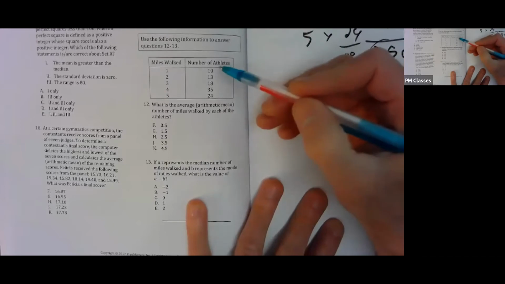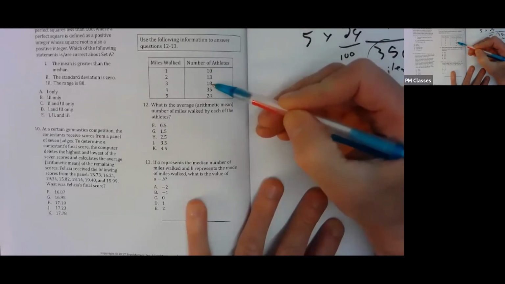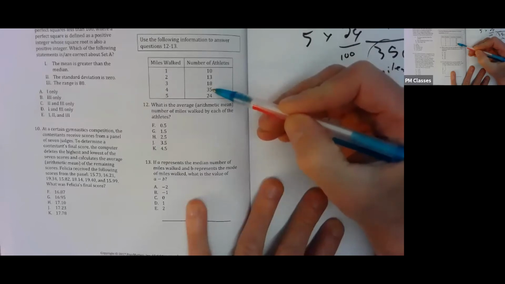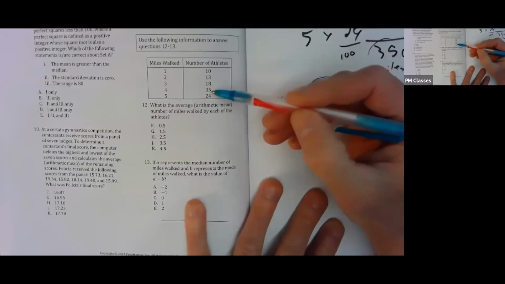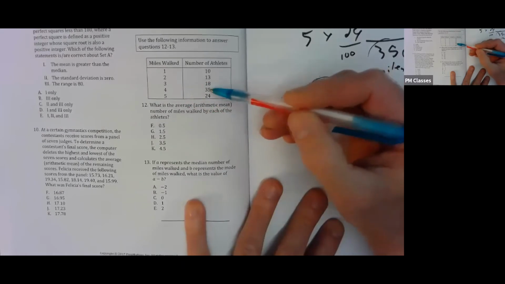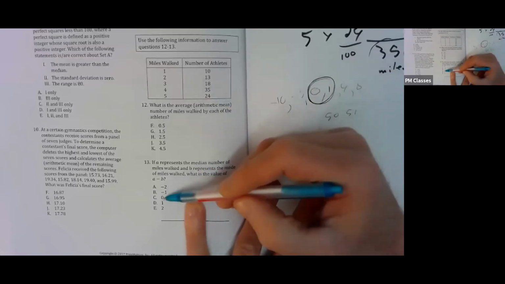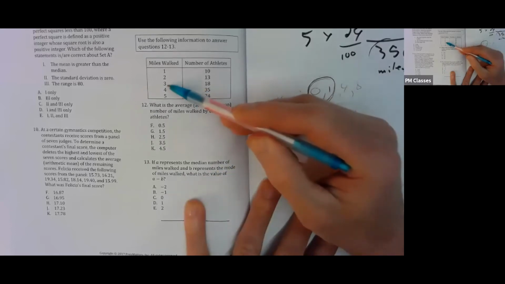So where's the 50th person? Where's the 51st person? 10 plus 13 is 23, plus 18 is 41. So the 50th and 51st person are both in the group that walked 4 miles. That makes it easy. I don't have to do too much work. So the number of miles walked by the median person will be 4 miles. So the median is 4 and the mode is also 4, and we get 0. What most people do is see that the mode is 4 and they want to pick the median as 3, and that's of course a trick. Okay, does that make sense for averages?